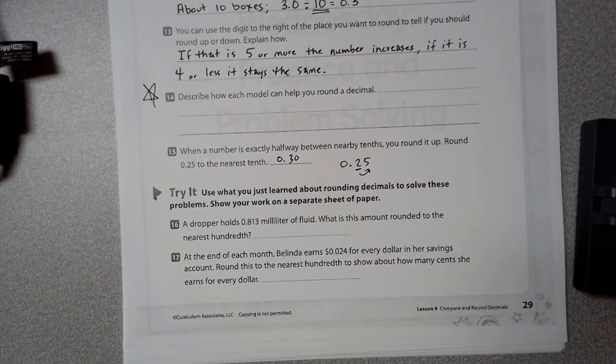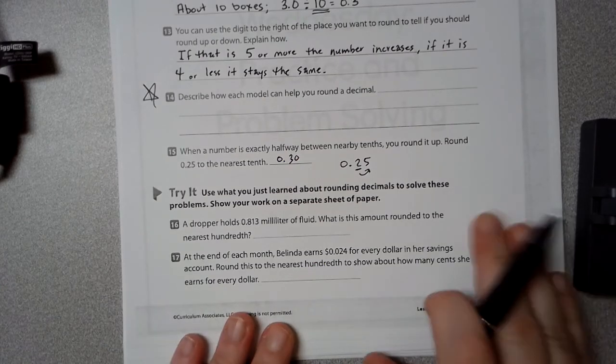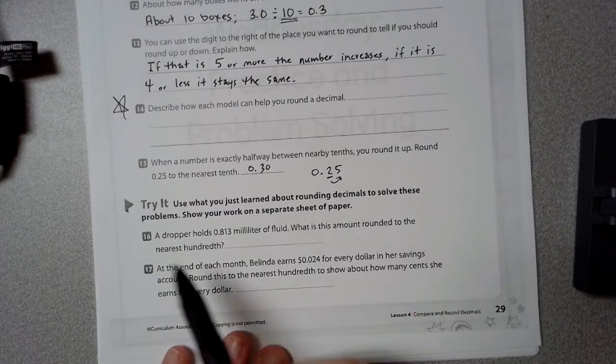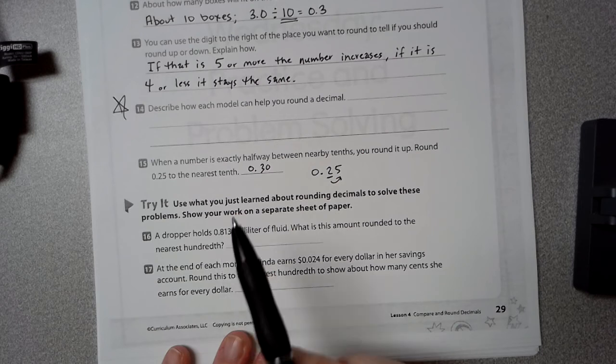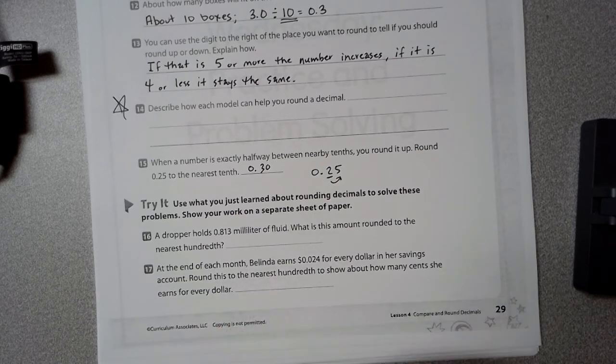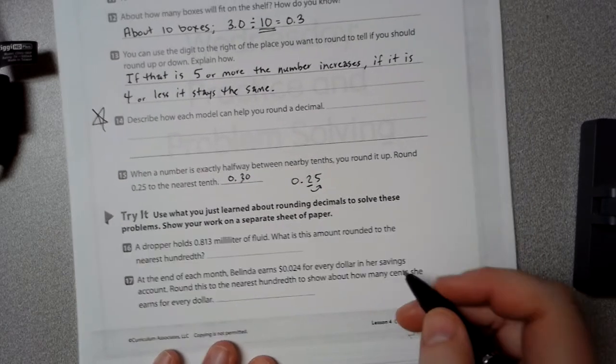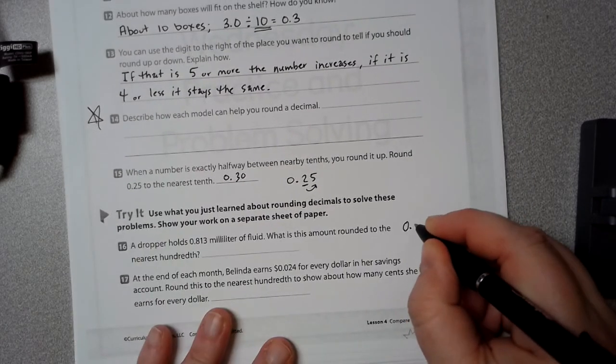All right, let's try it. Use what you've learned about rounding decimals to solve the problems. Show your work on a separate sheet of paper. We're going to just do it over here to the side. A dropper holds 0.813 or 813 thousandths milliliter of fluid. What is the amount rounded to the nearest hundredths?